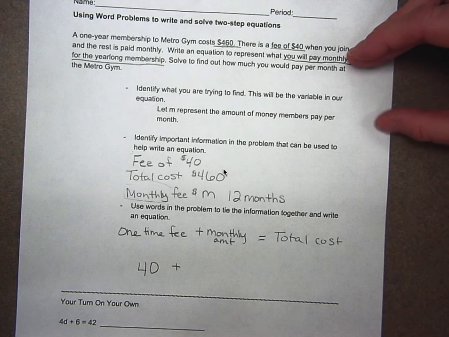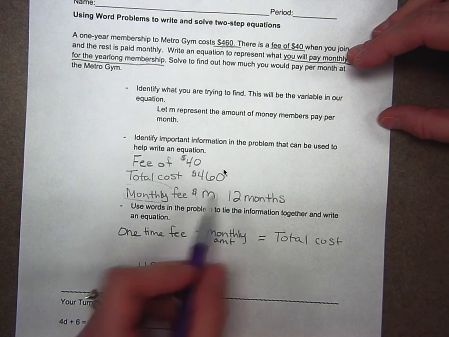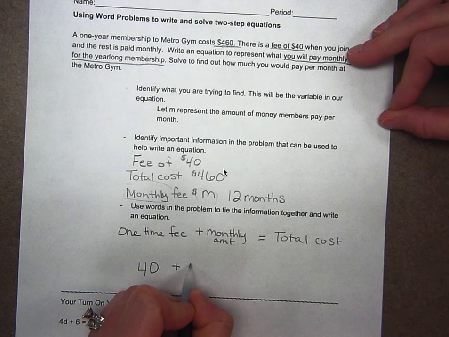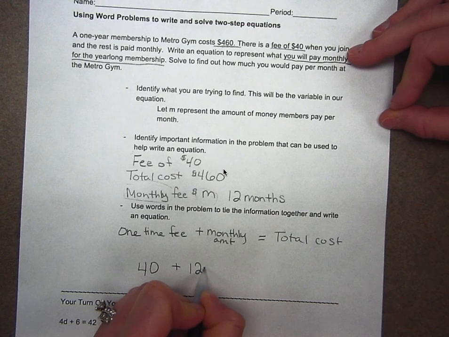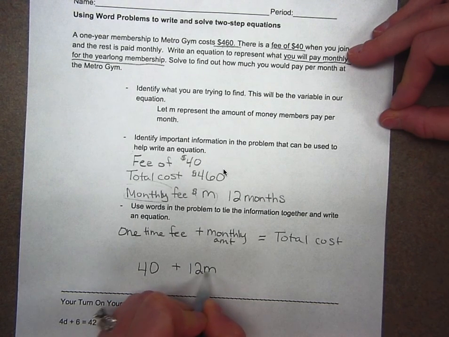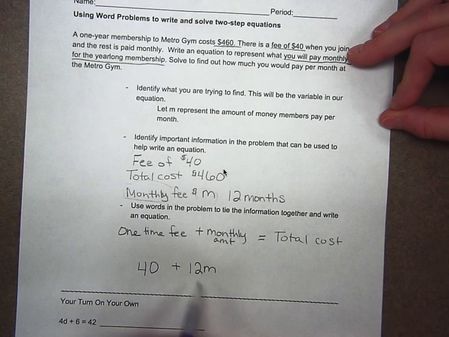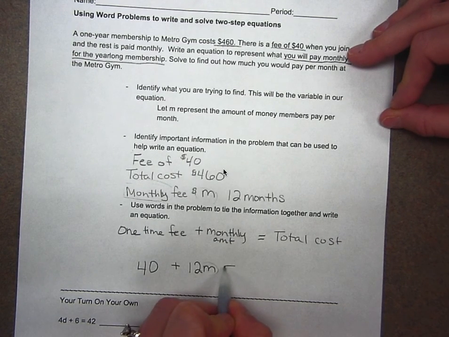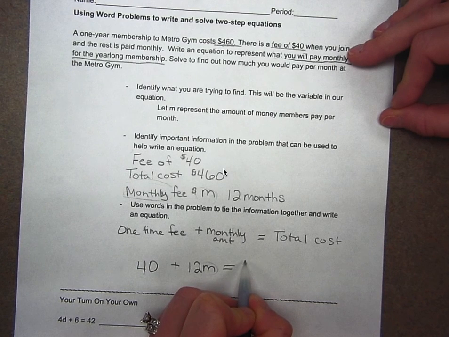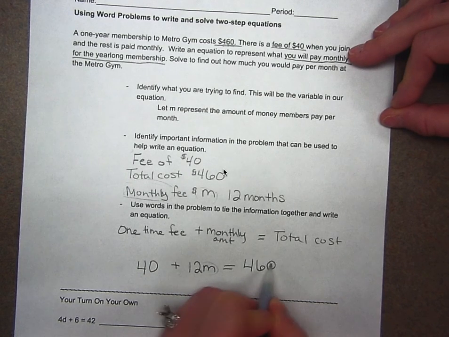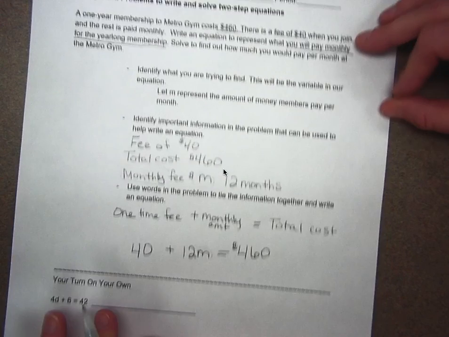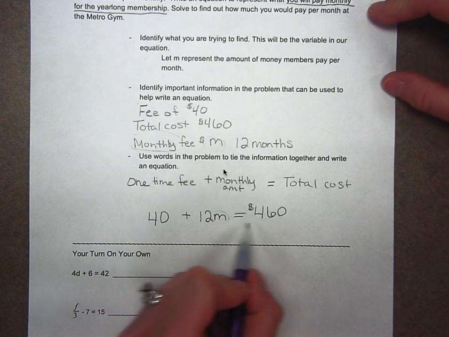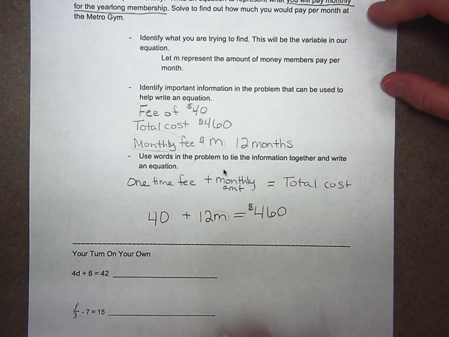So now when we put this into our equation, we have our one-time fee, which is $40. We have our monthly amount. Well, we don't know what our monthly amount is, but we know we have to pay it for a total of 12 months. So 12M, 12 times the amount you pay each month, and that is equal to that $460. So our equation is 40 plus 12M equals 460.